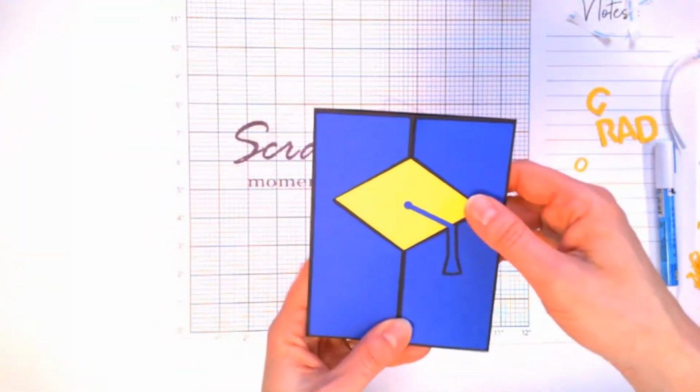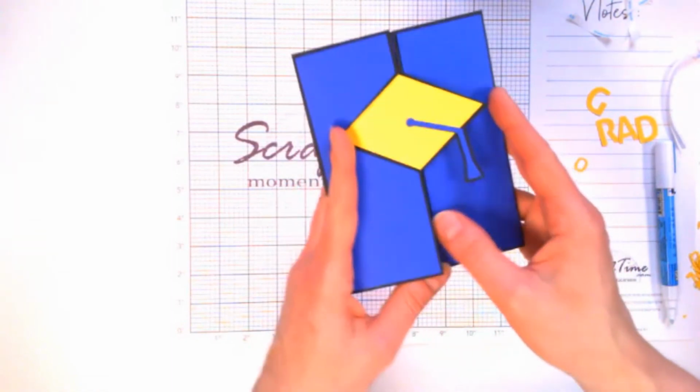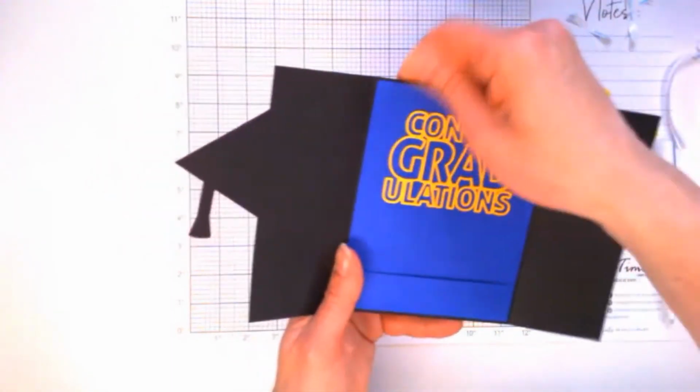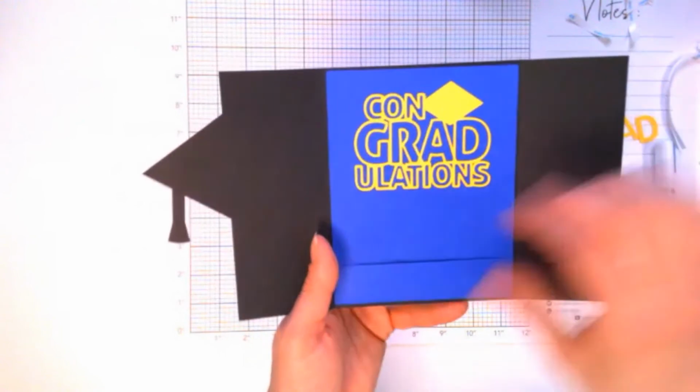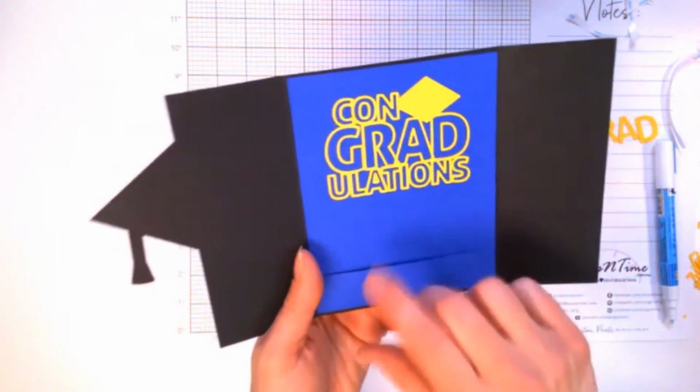Graduation card opens up. It's a gatefold. Graduation card opens up, and you have congratulations and a pocket to put either cash or a gift card.